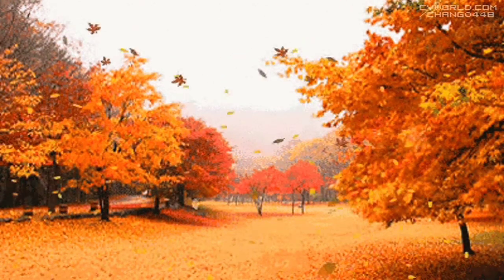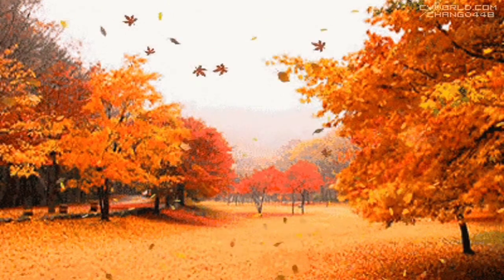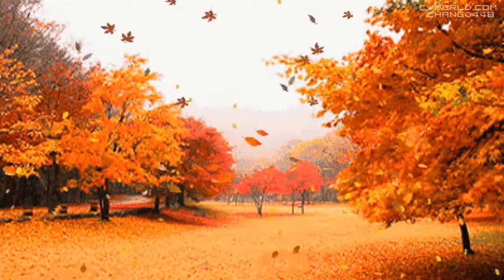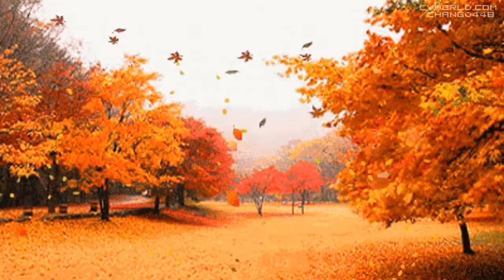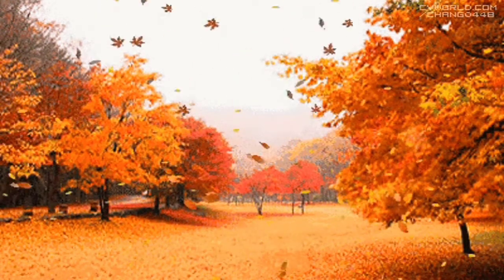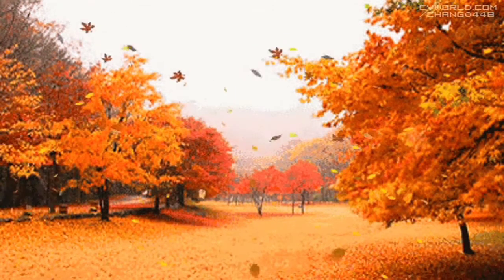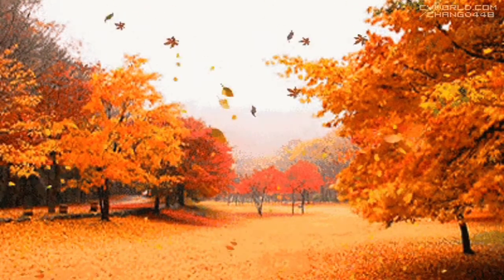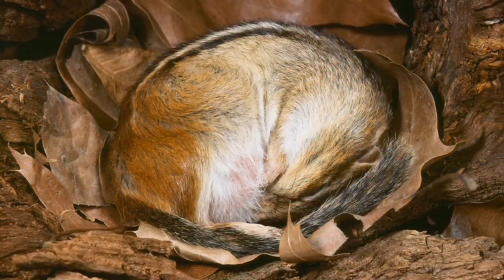It brings different colors to people's lives: yellow, red, orange, brown, and more. The temperature becomes colder, days shorter. Animals start preparation for cold months, and plants stop making food. Everything in nature is slowly starting to fall asleep.